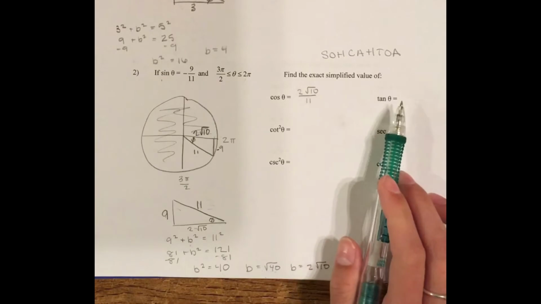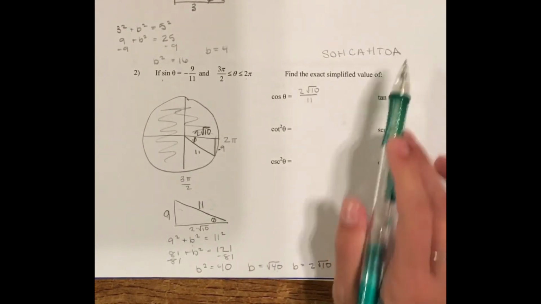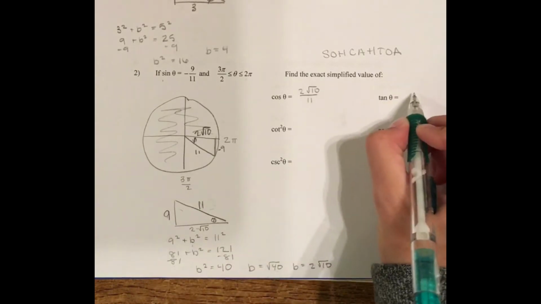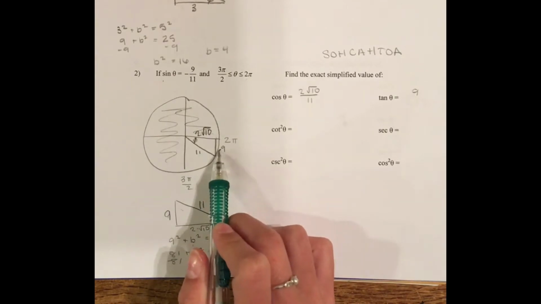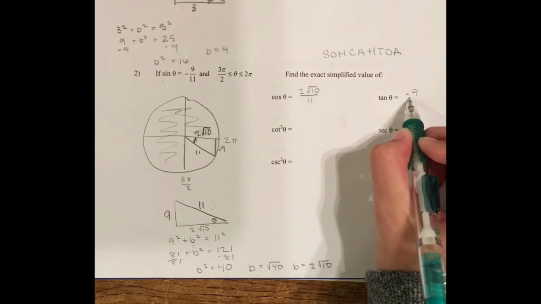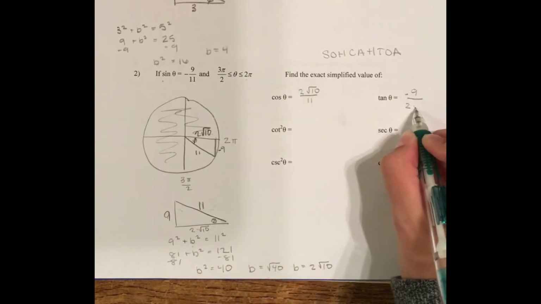Then when we go over to tangent, you know that it's opposite over adjacent, so opposite of theta is 9. But now that we have it in our unit circle, you know that it's a negative 9 because it's going down, so we write a negative over adjacent, which is 2 square root 10.